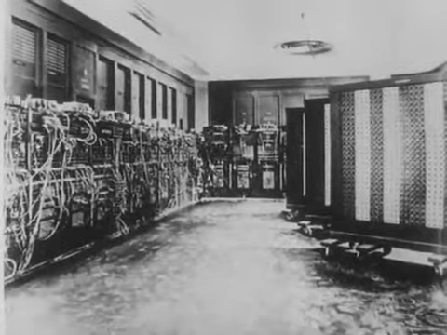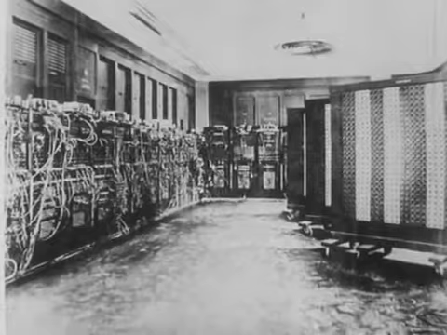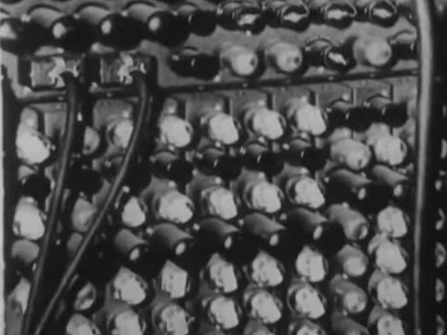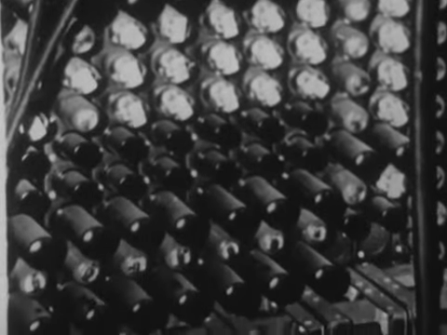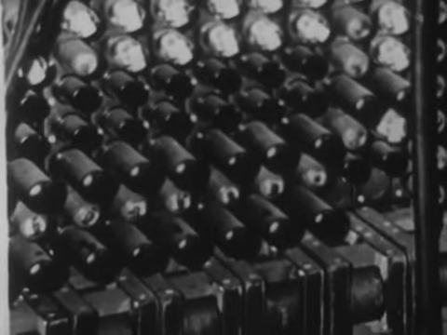Well, the ENIAC was built at the University of Pennsylvania. We started work on it in 1943, and we finished it just a little under 3 years later. It was quite large. It occupied a 30 by 50 foot room. It weighed 30 tons. It had over 40 panels in it. And it had over 18,000 vacuum tubes in it. This would be enough to build 1,000 television sets today.